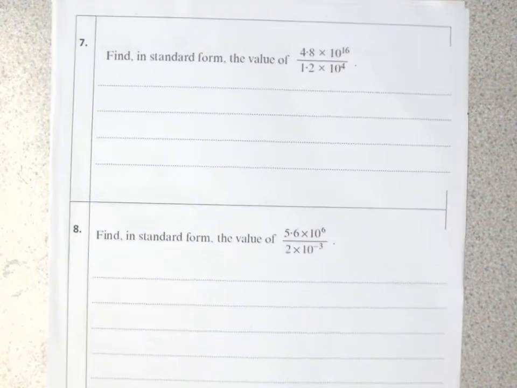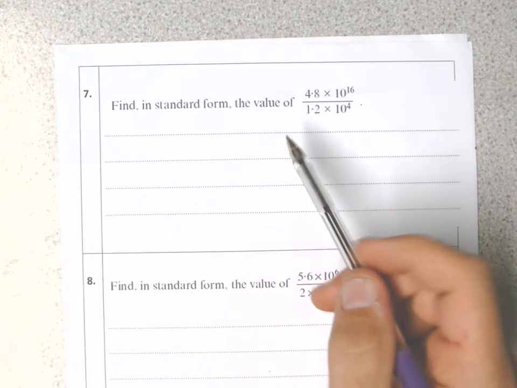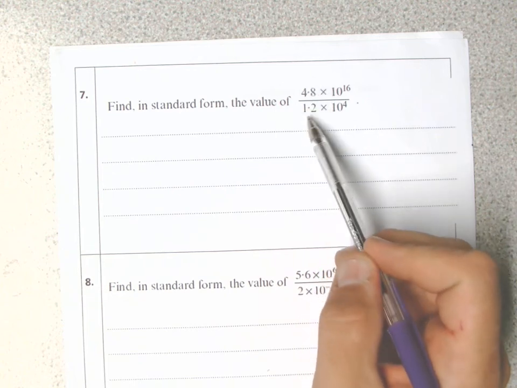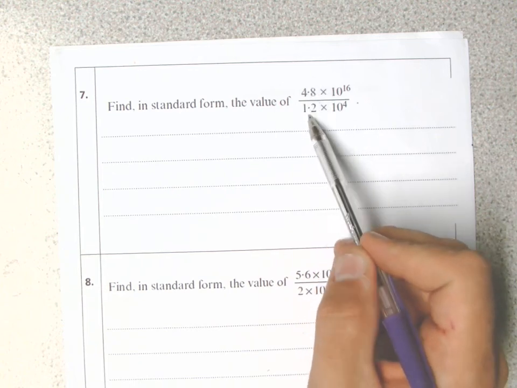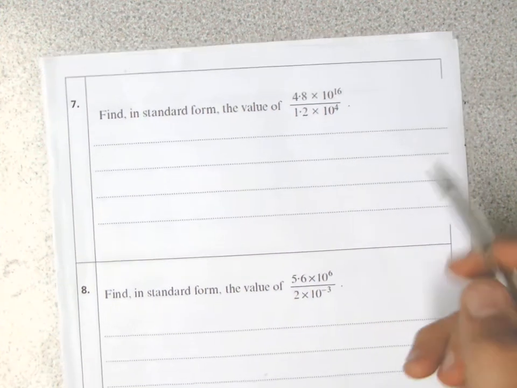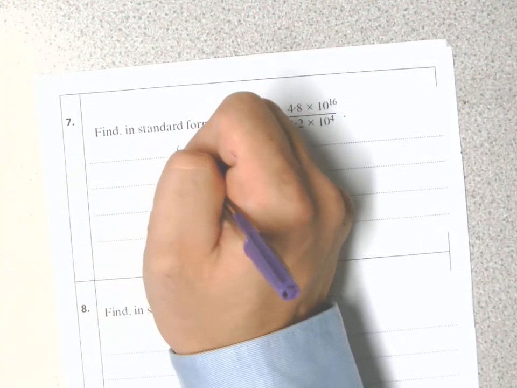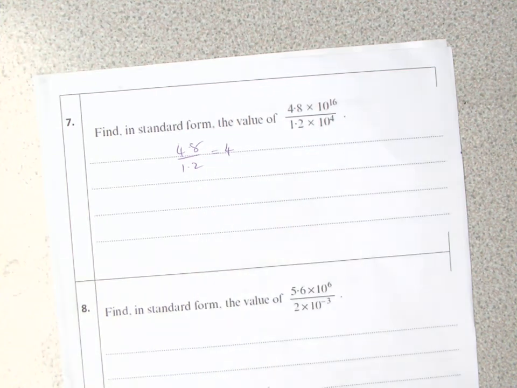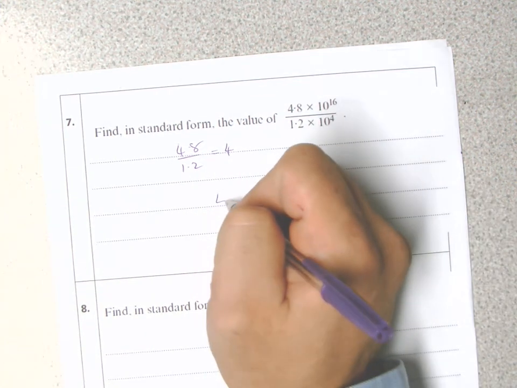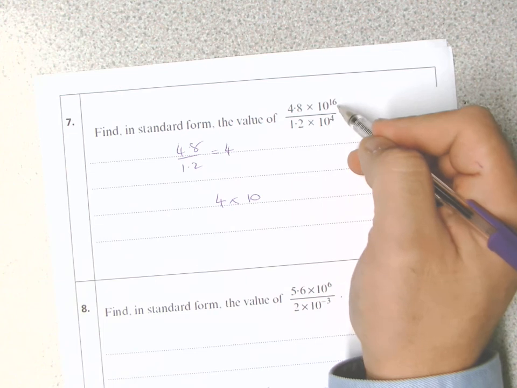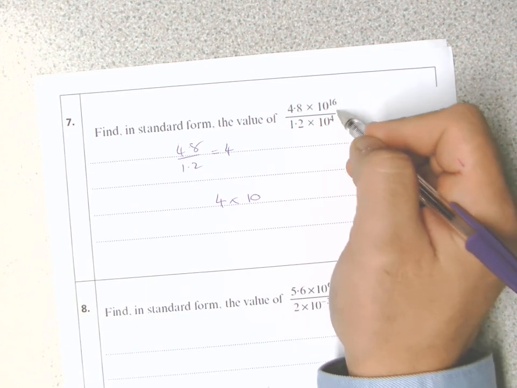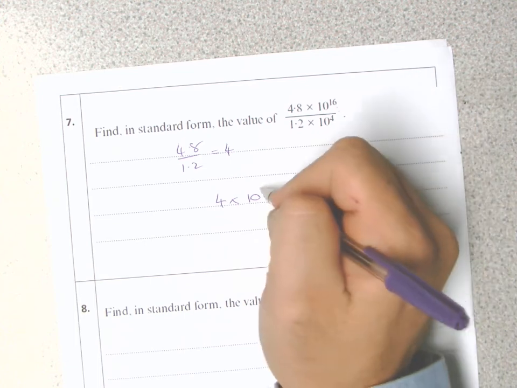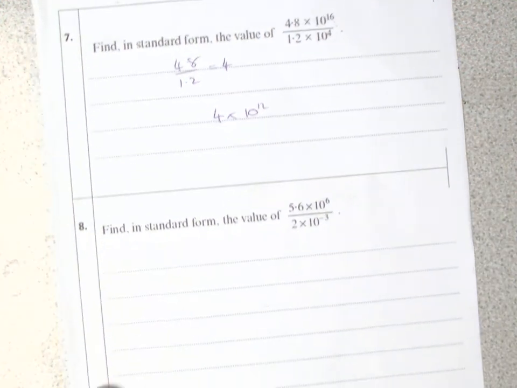Okay, question 7. Divide. Now with divide, again, you deal with the bigger numbers first. 4.8 divided by 1.2. Well, 1.2 goes into 4.8 4 times exactly. So my answer would be 4 times 10. With the powers, of course, when you're dividing using indices, you take away the powers. So you have 10 to the power 12.